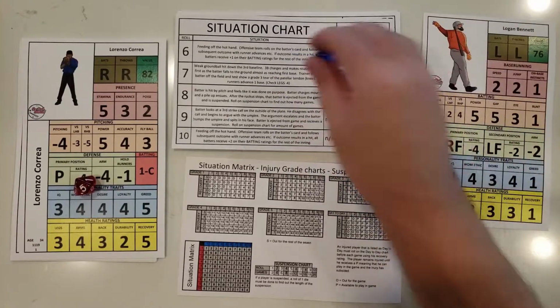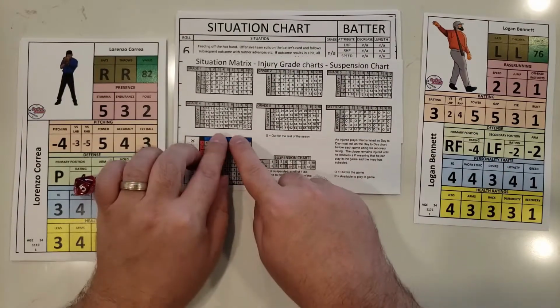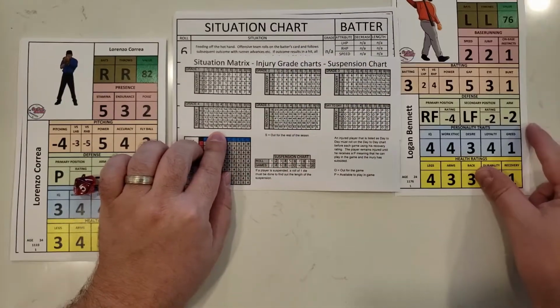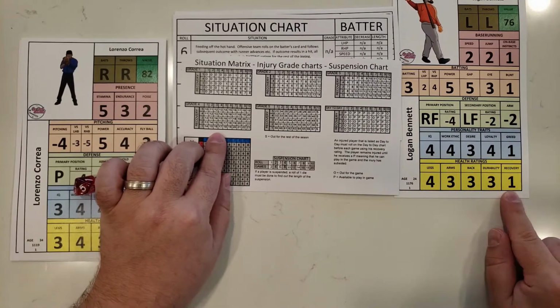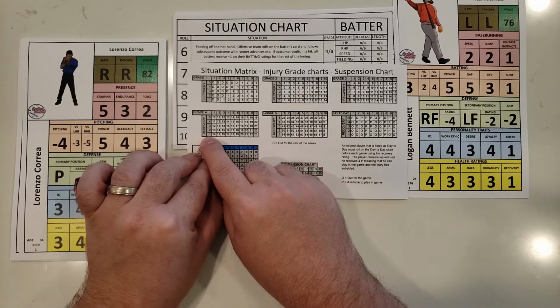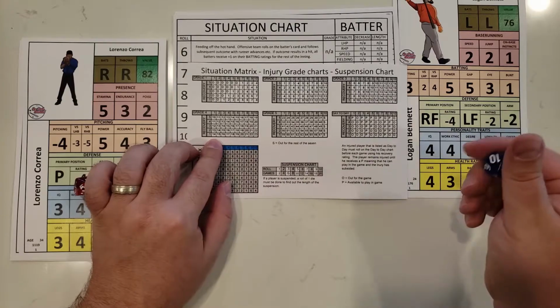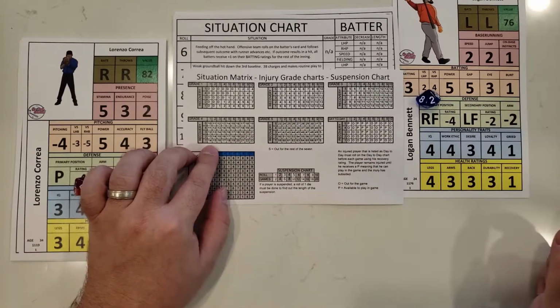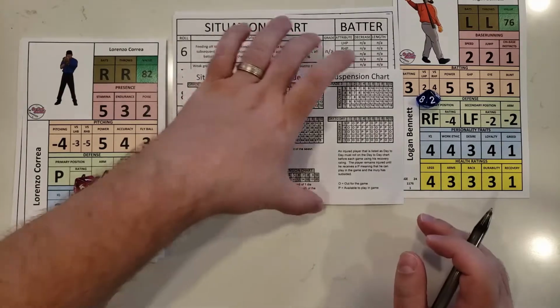So for a grade 4, we're going to check our grade chart, which is right here, and we're going to check that against Logan Bennett's recovery, which is a 1. The recovery lines are right here. The 1 is obviously the worst you can have, so we're going to roll 1 D10 on a grade 4 injury and see how many games he is out. So we roll a 2. That means he is out for 15 games.